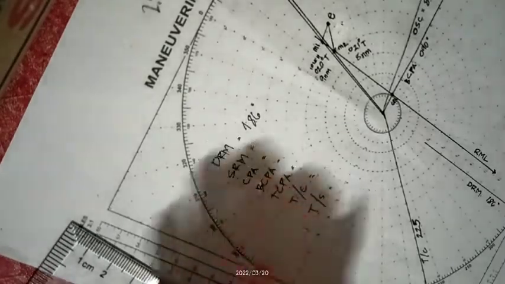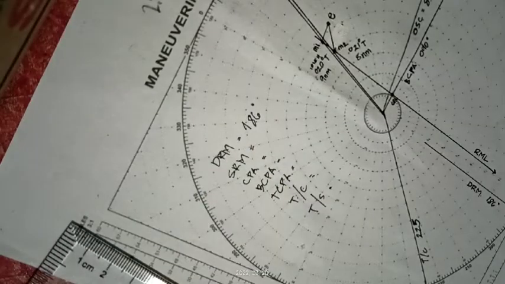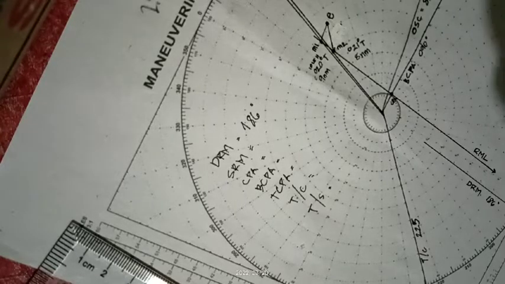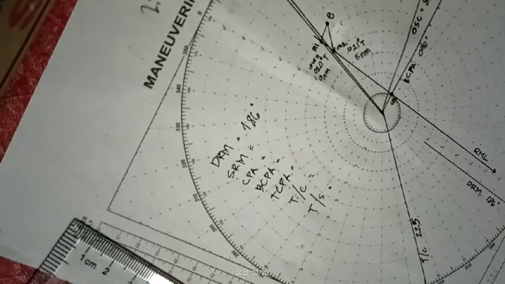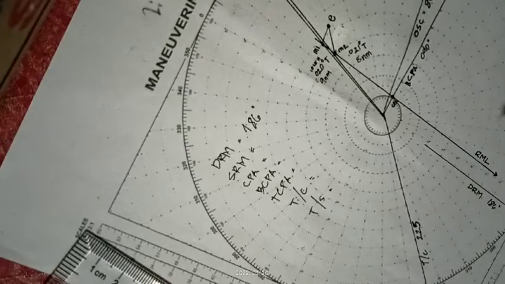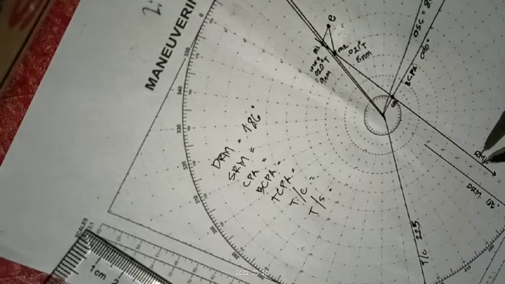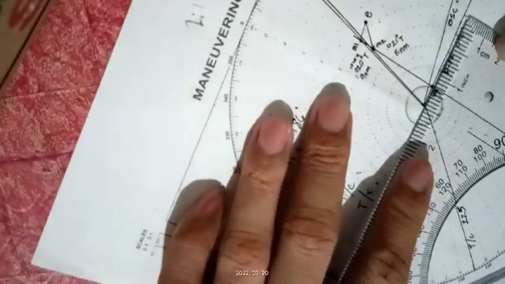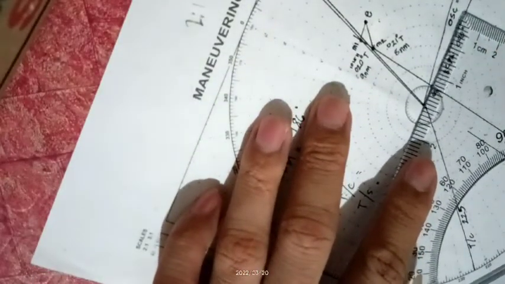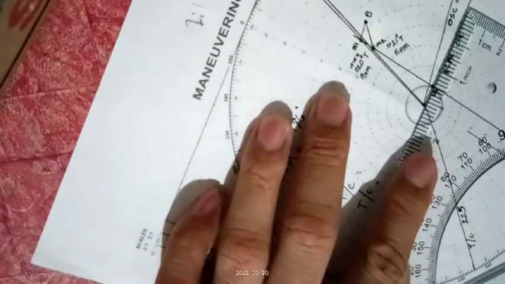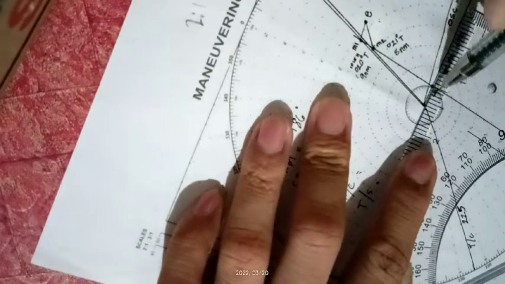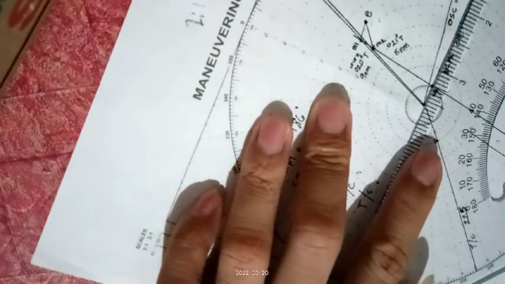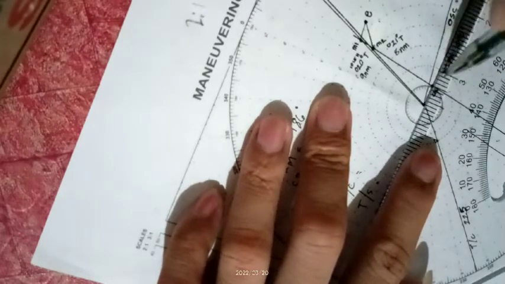Next, we need to find our CPA. In order to find the CPA, we need the intersection of the perpendicular to the RML. This is our RML. From the center, we need a 45 degrees line, and connect it to this line.